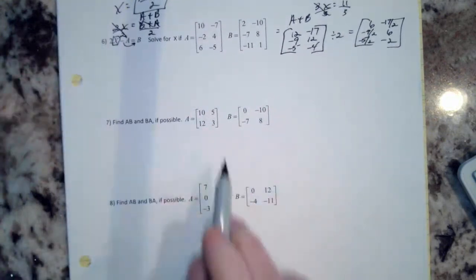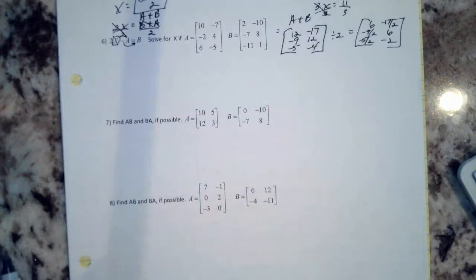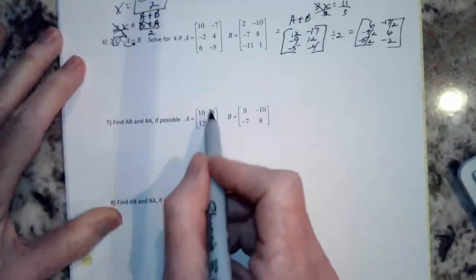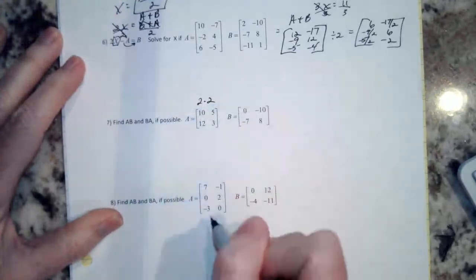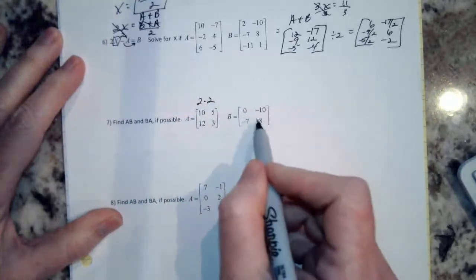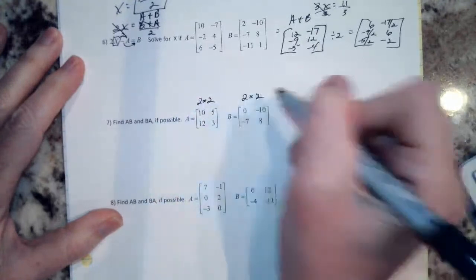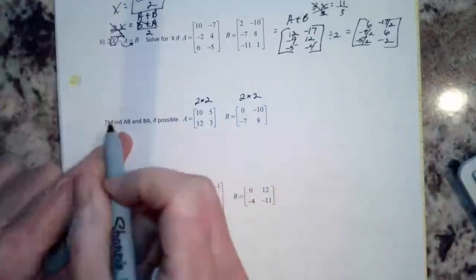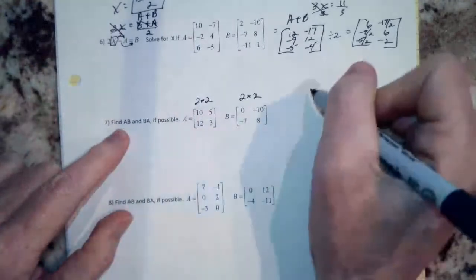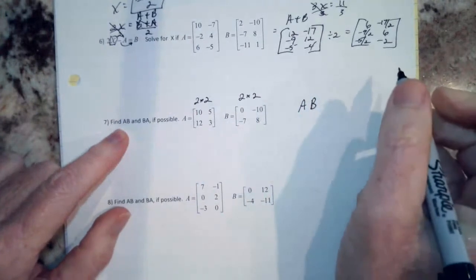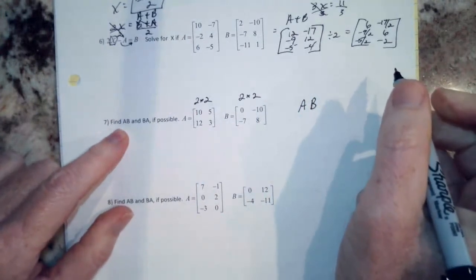So I'm going to go away from this sheet of paper and work on regular paper as we get there, because I want to be able to take a lot of room. But let's look at the first things. Let's see. What order is this? This is 2 rows, 2 columns. So this is a 2 by 2. This is 2 rows and 2 columns. So this is a 2 by 2 also. They're both 2 by 2s. In order to do a times b, if we are going to do a times b, we've got to look at their sizes.